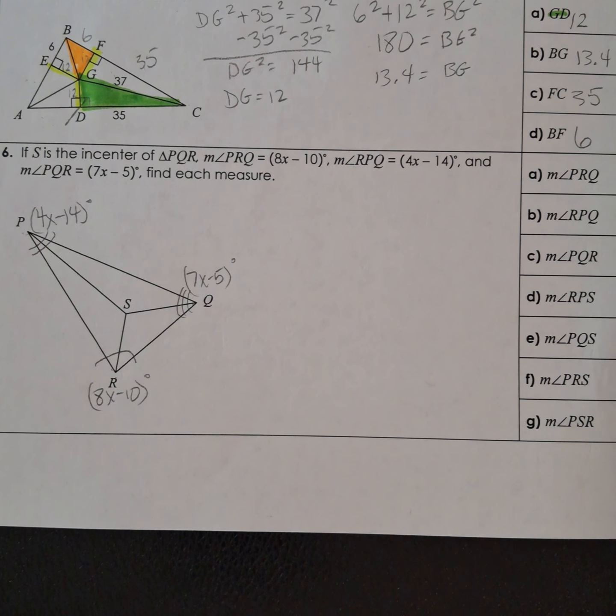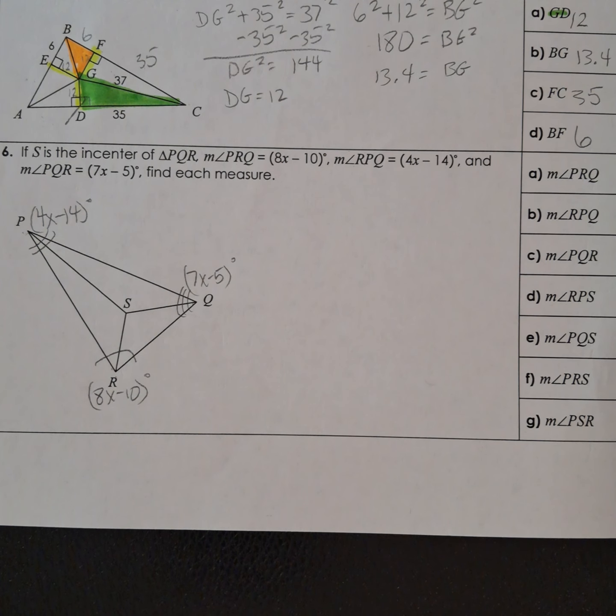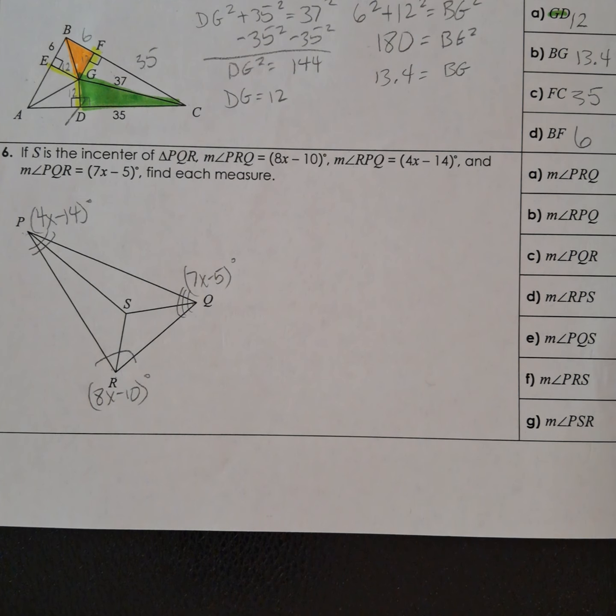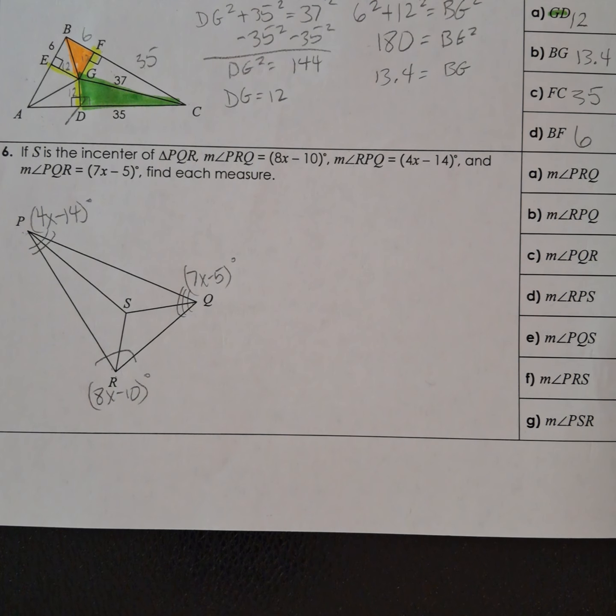I'm racking my brain for a shortcut, and unfortunately it's not coming to me. The 3 angles of a triangle add up to 180, so I'm going to add all 3 of these and set it equal to 180 degrees. That's going to get me x, and that will allow me to plug back in to find all the other things I have to find.